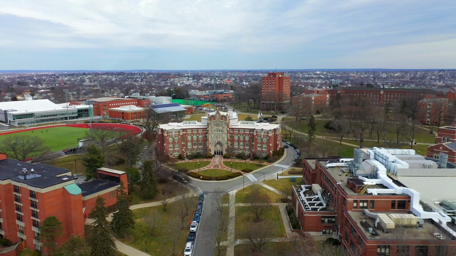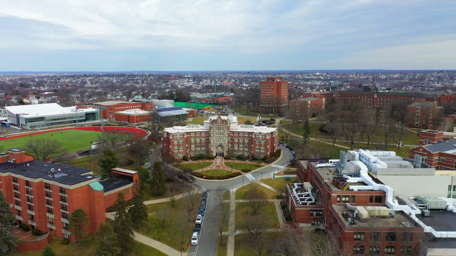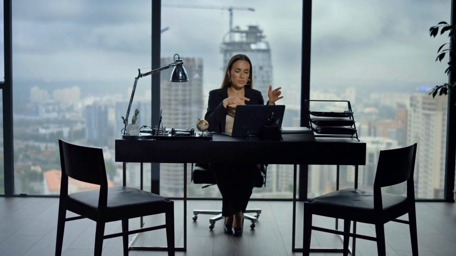Where do they go to college? What degrees or certificates do they hold? What's the highest level of education that they've achieved? But also, what's the real life experience that they bring to the table?